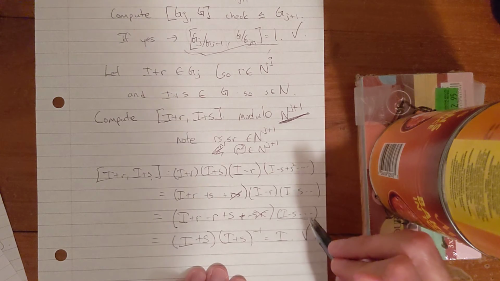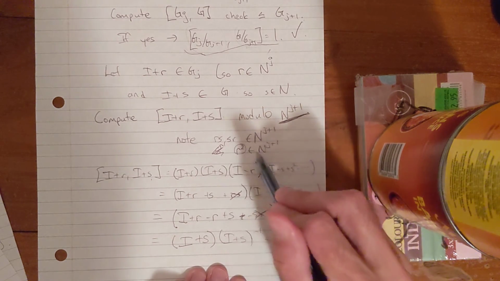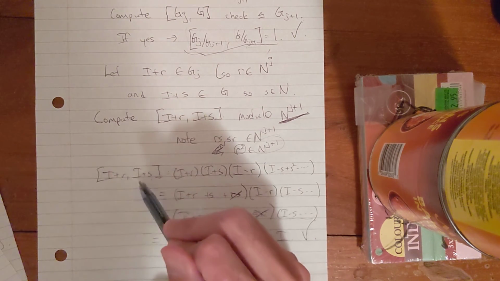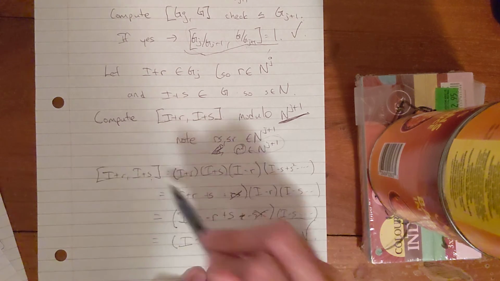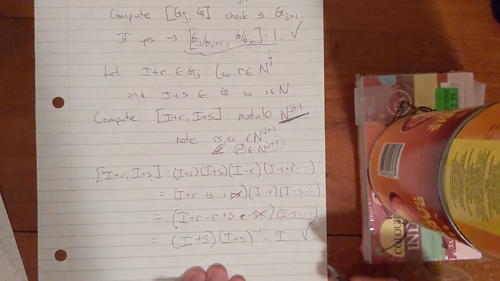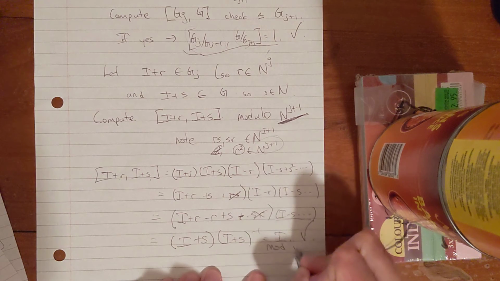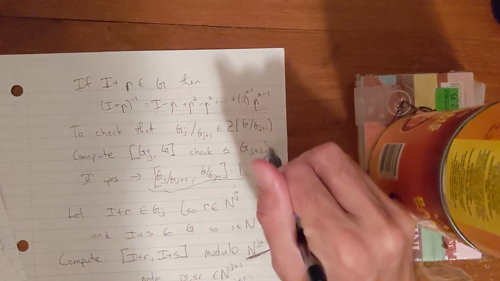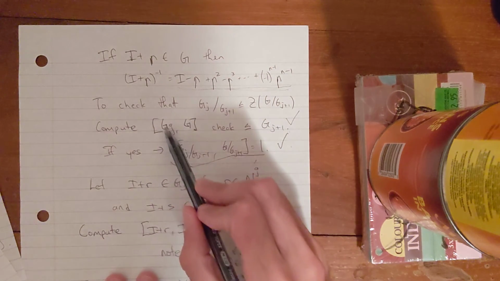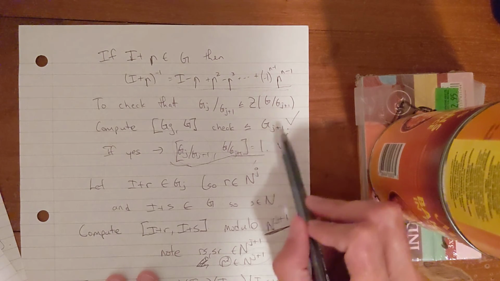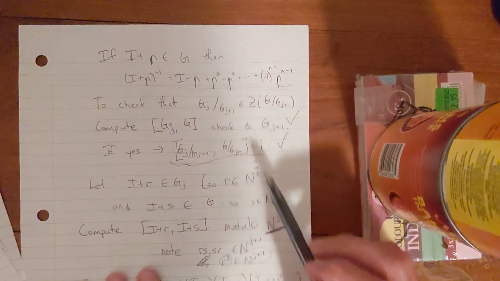Okay, so we've shown that, ignoring anything in n to the j+1 or higher, the commutator of I+r with I+s is the identity. So this is all mod n to the j+1, and that establishes our condition up here, that the commutator of Gj with G is contained in Gj+1, and therefore, since it's true for all j, we have a central series.